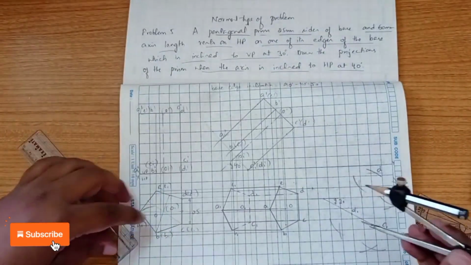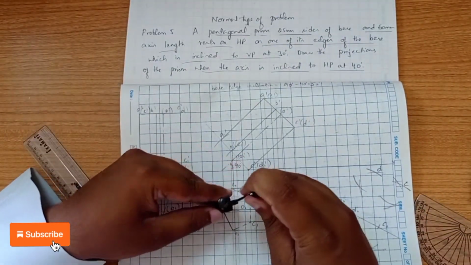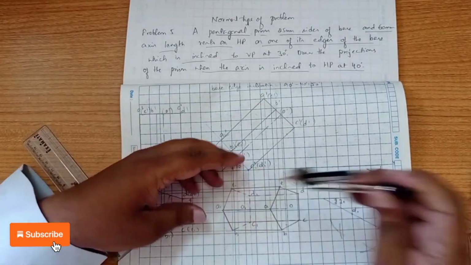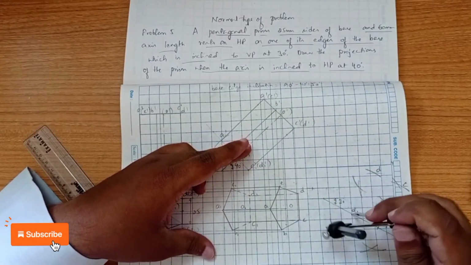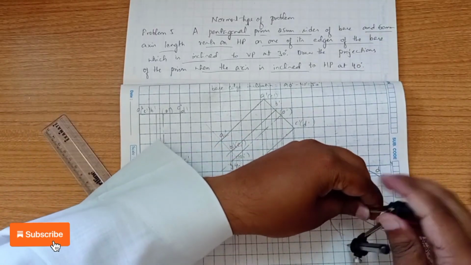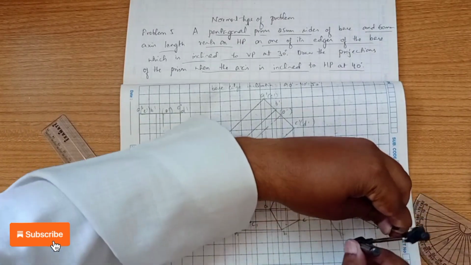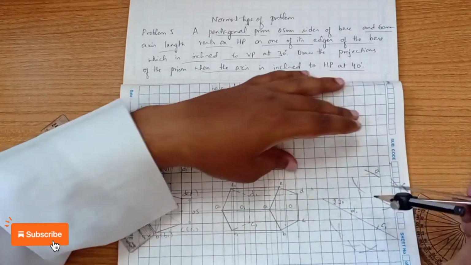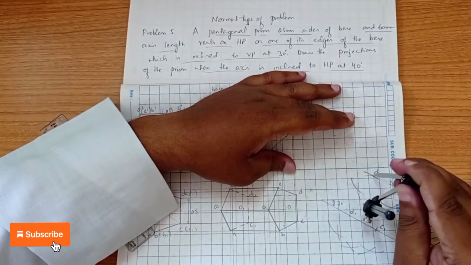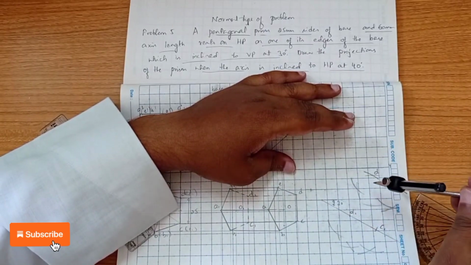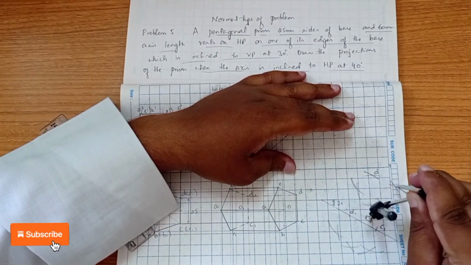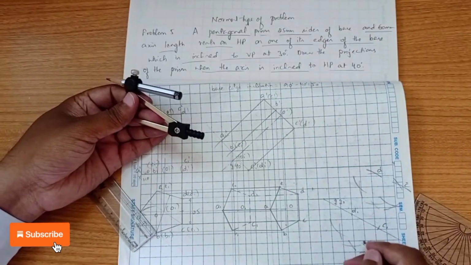Okay, now from D1 to A1 and C1 to A1, that is also the same length. Okay. So now you have to write the namings.